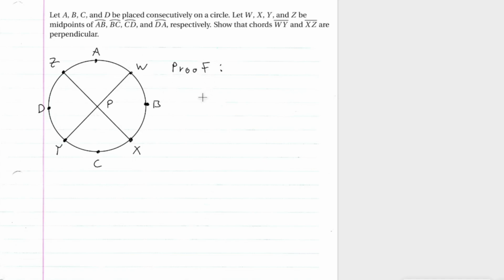First off, we have the setup where we want to prove that the measure of angle ZPW is equal to 90, because if we can show that this is 90, that means these two lines are perpendicular, right? So, we do know that the measure of angle ZPW is equal to half the measure of arc ZW plus the measure of arc XY, right? So this is the basis that we're going to go about.